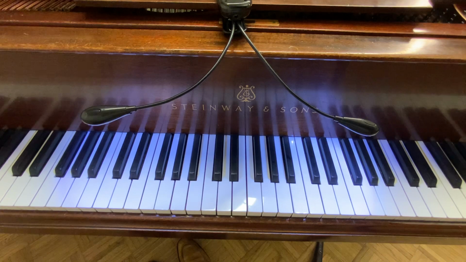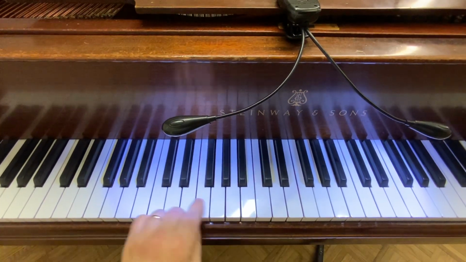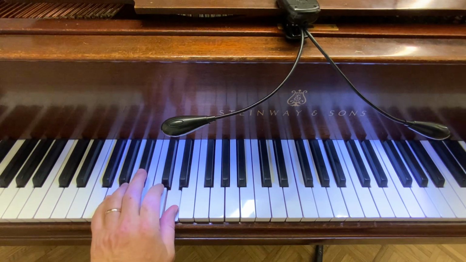Okay, let's try now doing the same thing in minor. So now what we're going to do is shift over to D as the tonic. Everybody play D as your tonic. And it's the same thing. You just place your hand there.